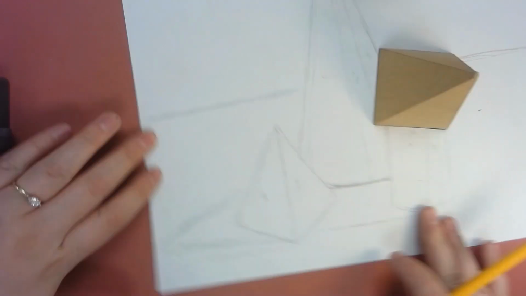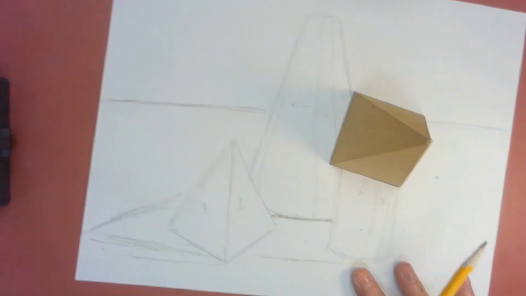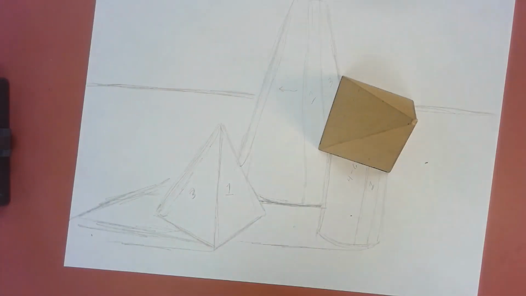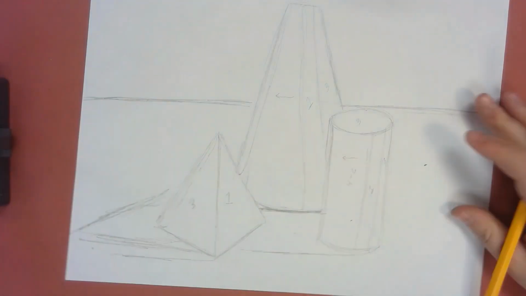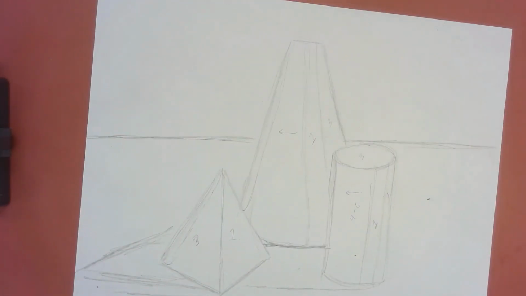I know that looks really messy. I can clean up my lines. But that is kind of our skeleton, our plan for our still life. Then I would just go about shading, just like we practiced in the previous videos.